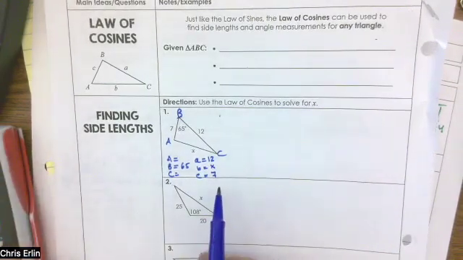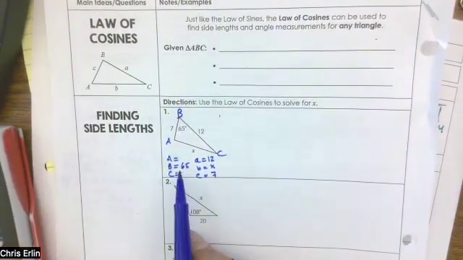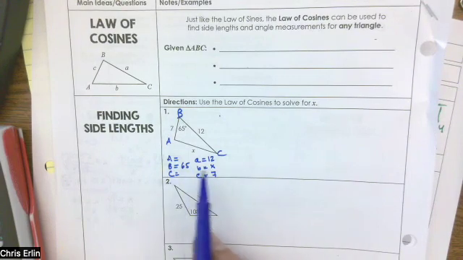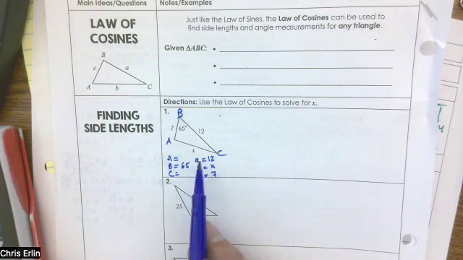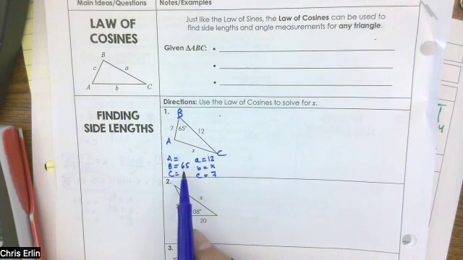Do I have what I need to use the law of sines here? No, I've got a ratio with B that's going to work fine, but I need to have either angle A or angle C. And because I'm missing 2 angles, I can't use triangle angle sum to find it. I'm stuck. Law of sines will not work for this problem.